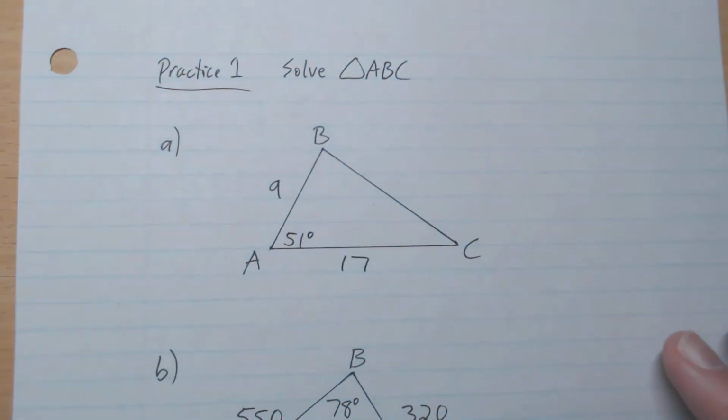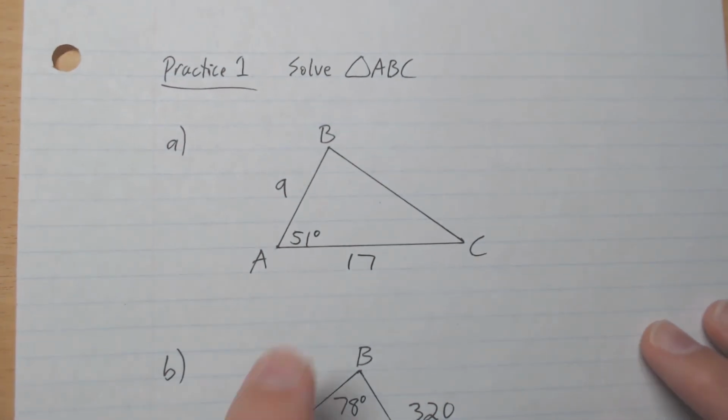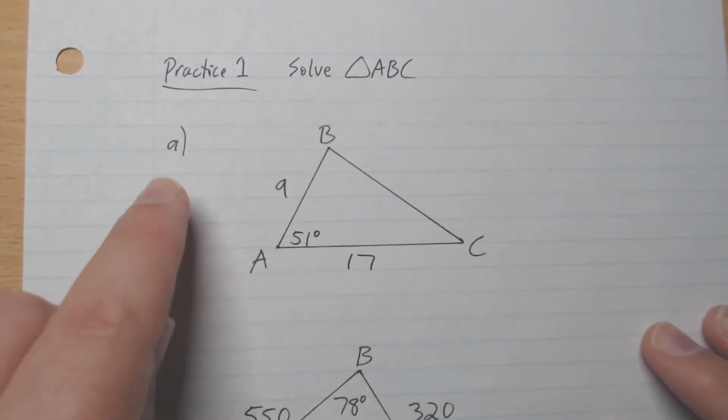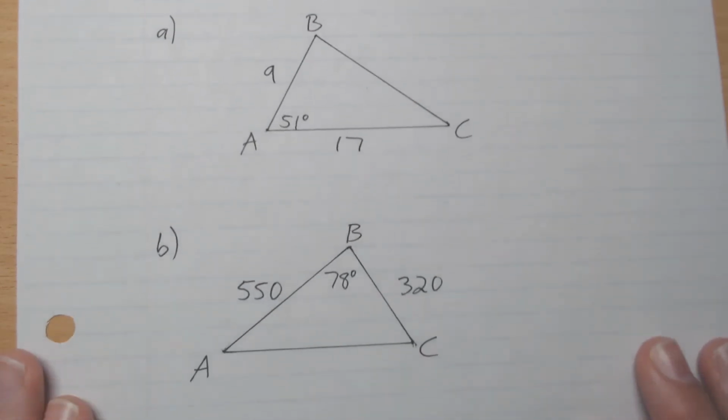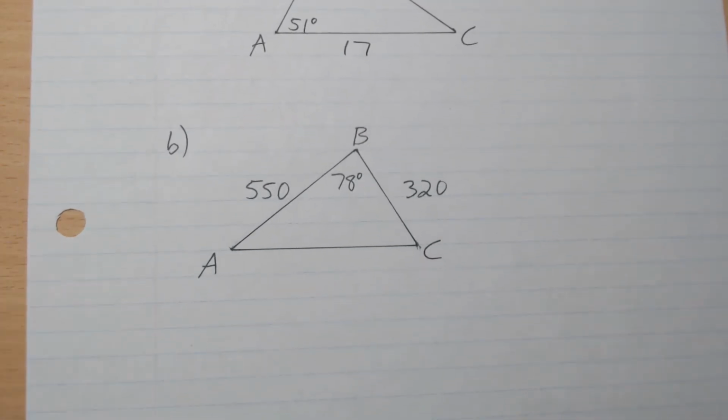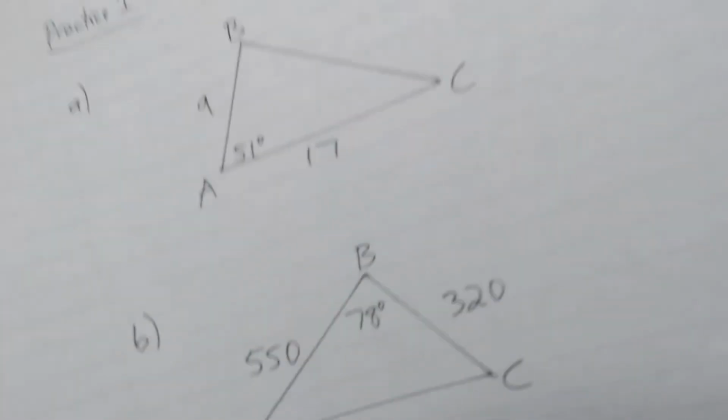Okay, so here's some chance to practice. Practice number 1, solve ABC. So here's the first one, A. Go ahead and pause the video and answer that. Okay, number B here. Go ahead and pause the video and answer that. Okay, we're back.